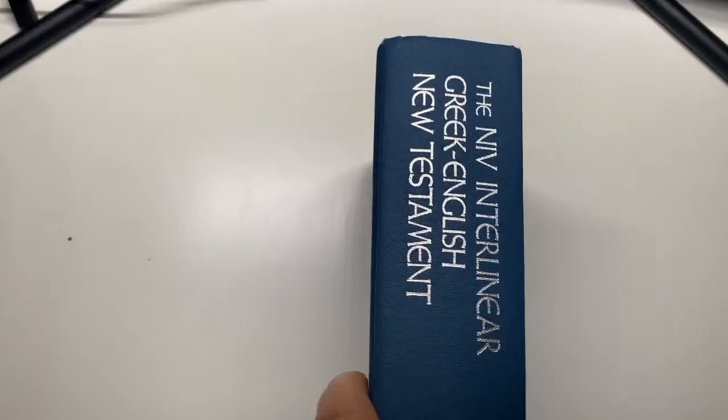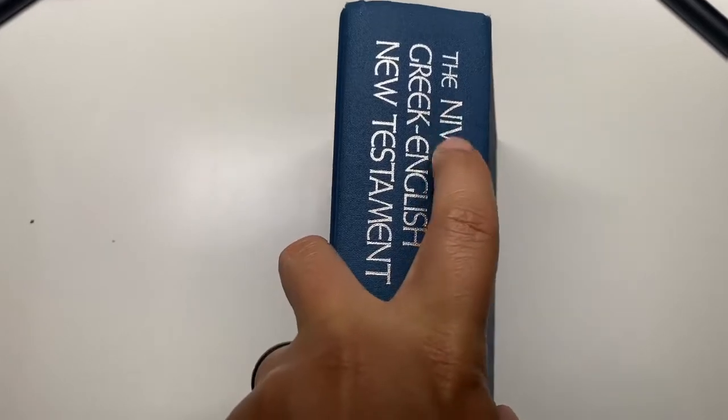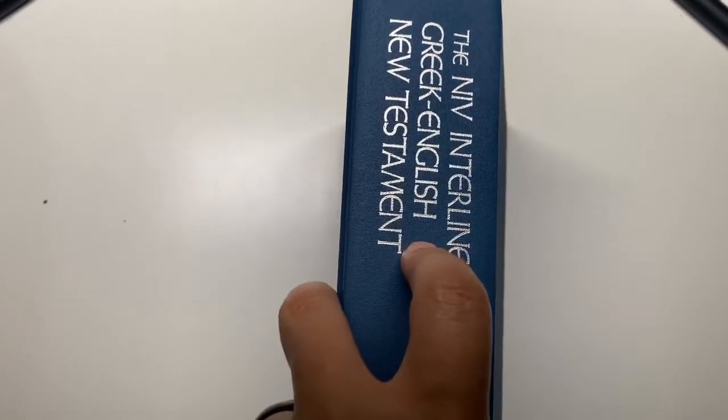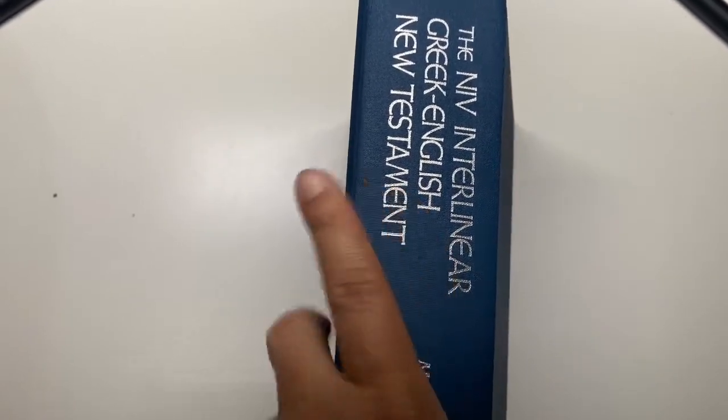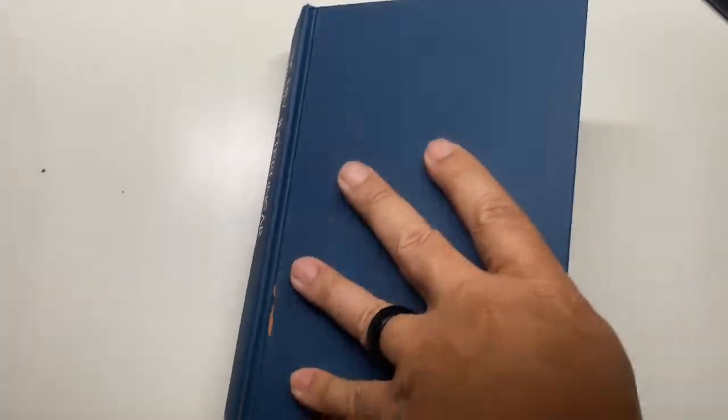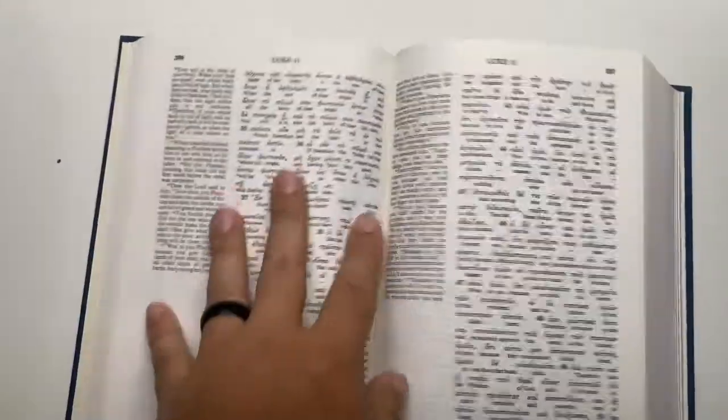Today, I want to show you this handy little tool. It's actually a Bible, the NIV Interlinear Bible, or it's an Interlinear Bible. Mine just so happens to be the NIV version. Let's take a look at it. Again, this is the NIV version, and this is the Greek to English, which means it's only the New Testament. So let me show you what this is.